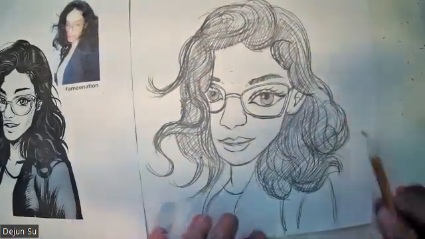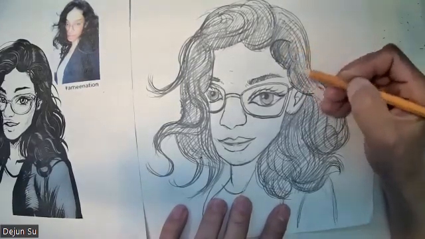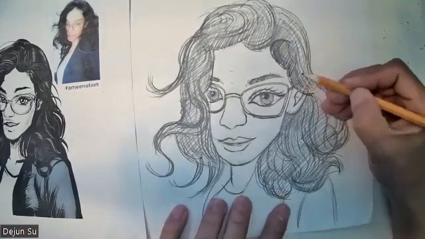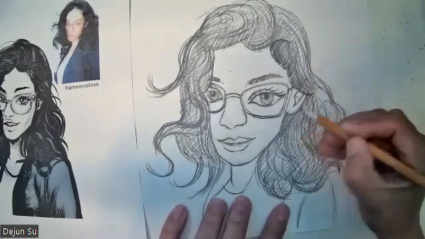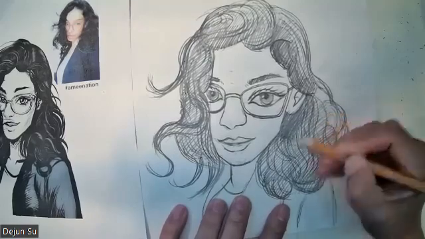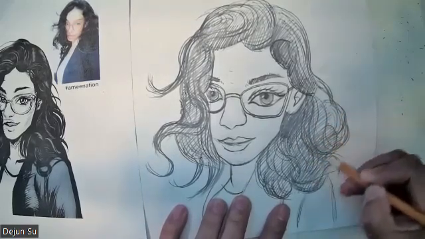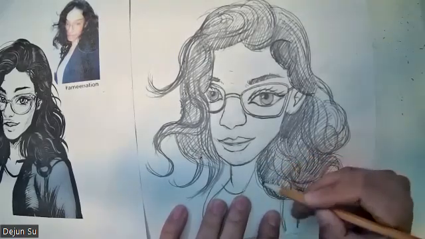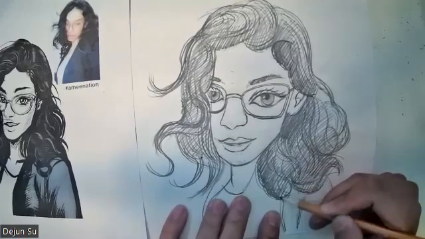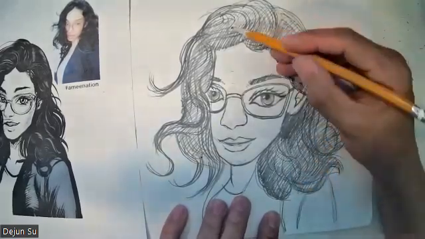Okay. And then we do dark on this side. Further darker, right? And further dark on this side. The left side of the hair. Okay.